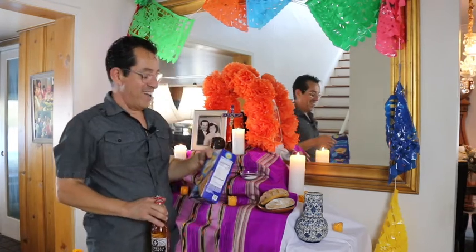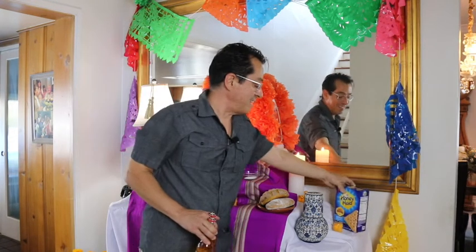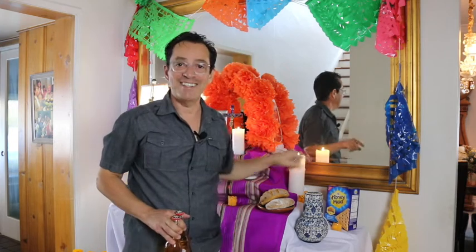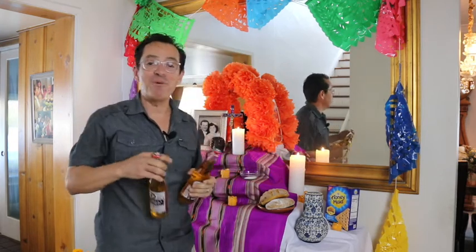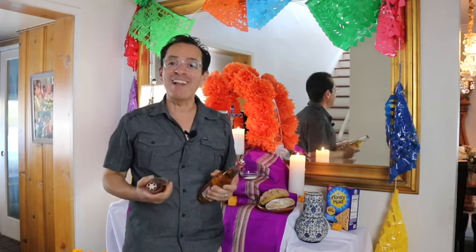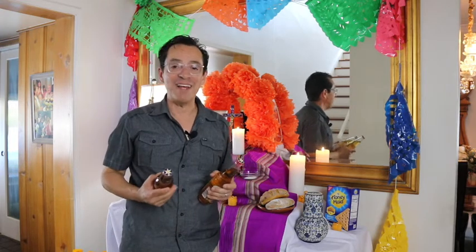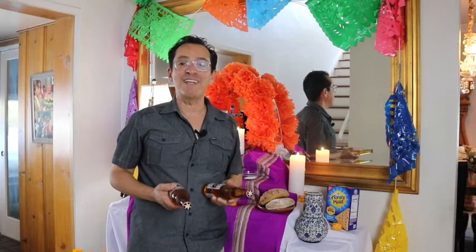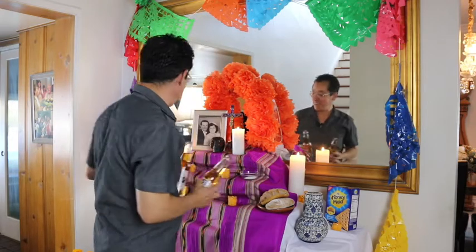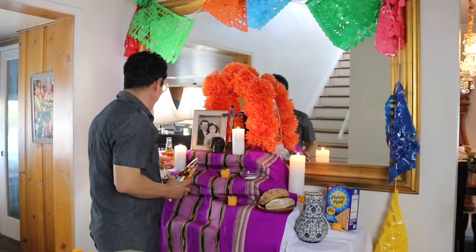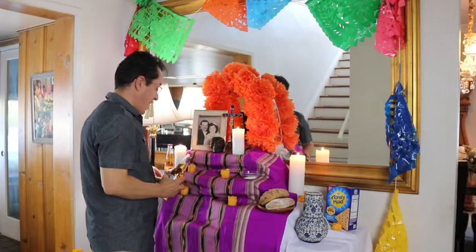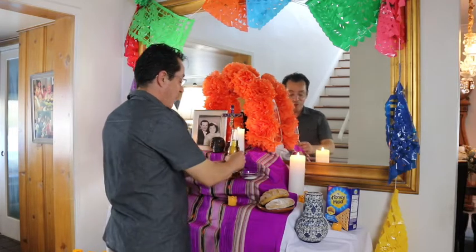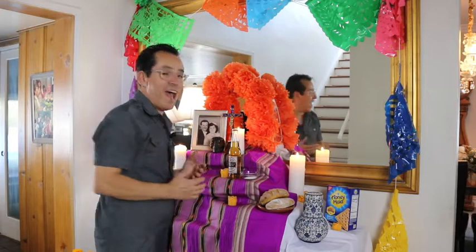So we continue then to go ahead and put food elements in. My dad used to like these graham crackers, and then we put beer, tequila, whatever they liked, coffee, it could be whatever they liked in life. And so you kind of go back and try to think about, okay, what did they really like? And you place all of these items on your altar. And it represents this whole process of having them back and enjoying what they enjoyed.